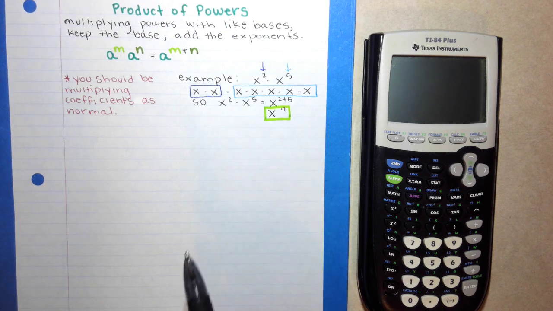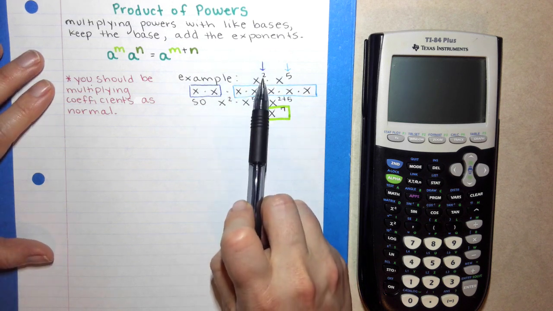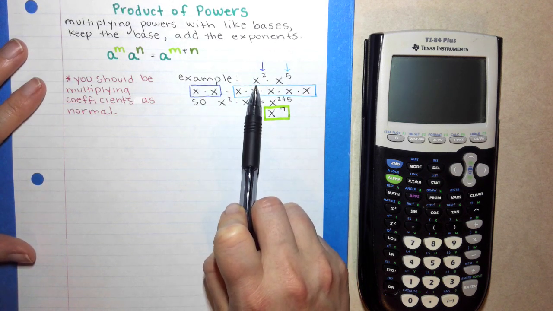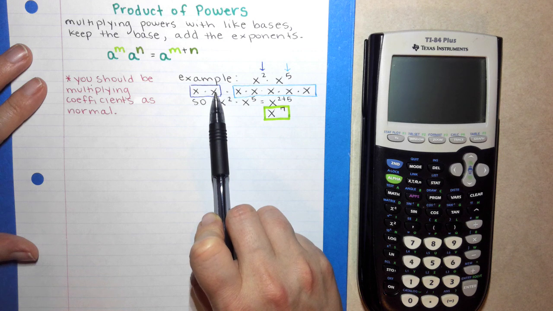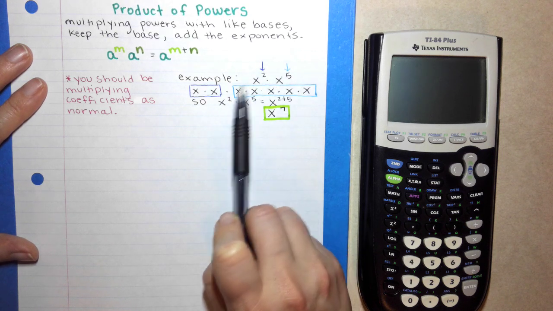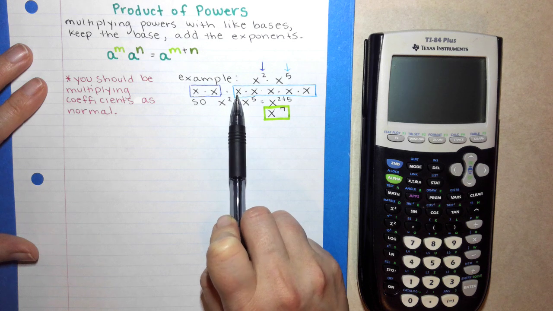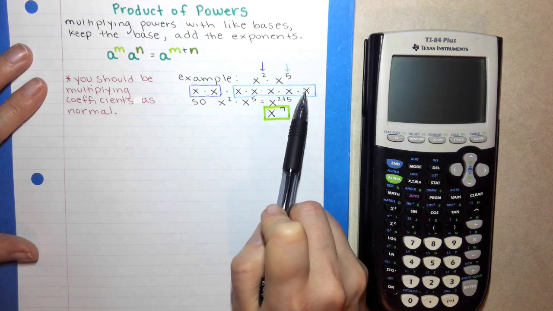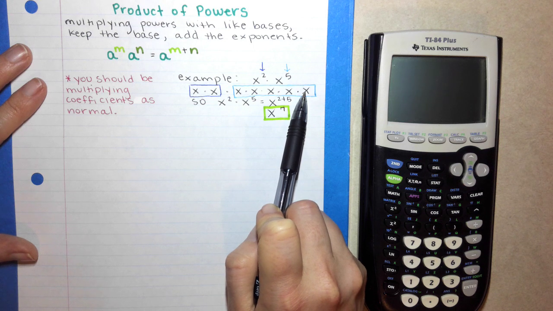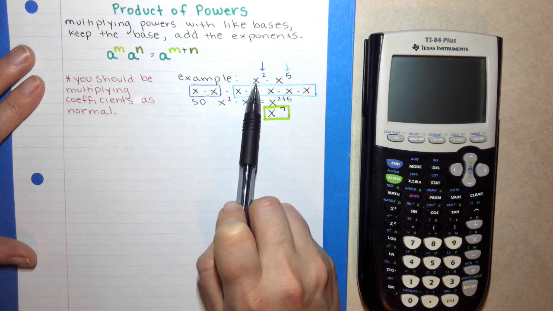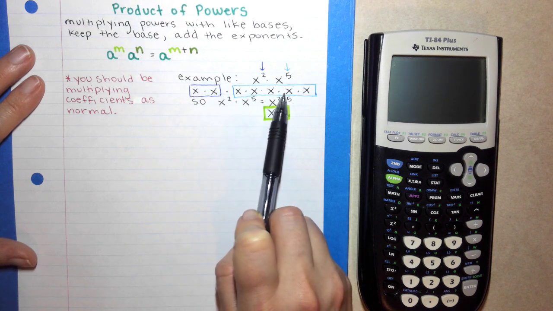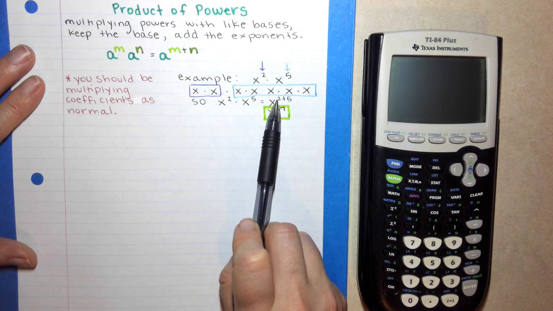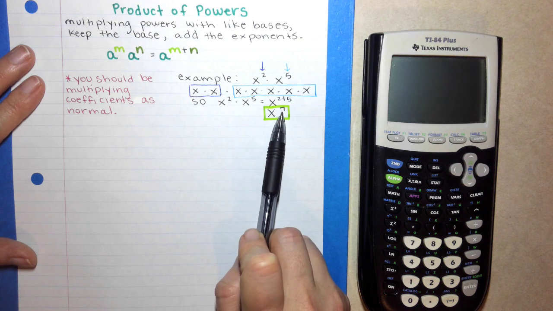Now for those of you who need that visual reminder, remember an exponent is telling you how many times to multiply the base by itself. So x squared means x times x. And x to the fifth means x times itself 5 times. So that's x times x times x times x times x. So if an exponent is telling you how many times to multiply the base by itself, then once I wrote this in expanded notation, I noticed that I'm actually winding up multiplying x by itself 7 times. And that is why you are able to just add those exponents, and that gives you your new exponent.